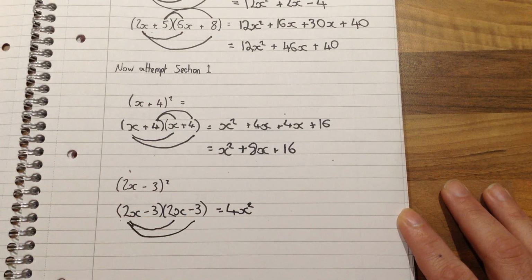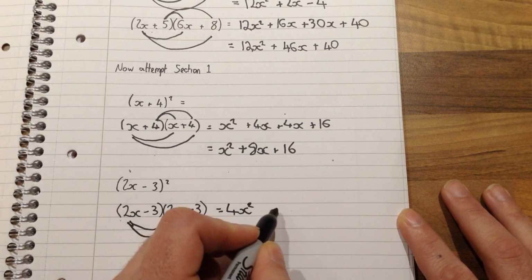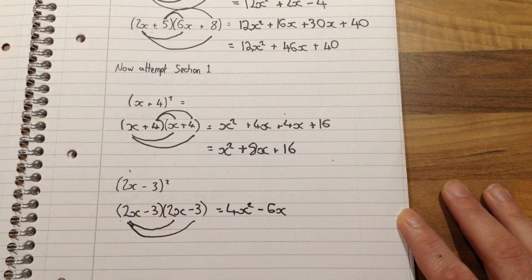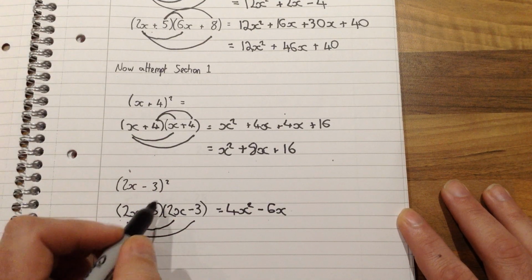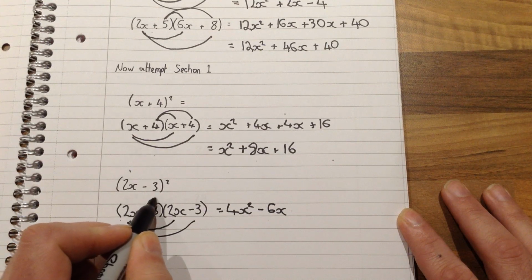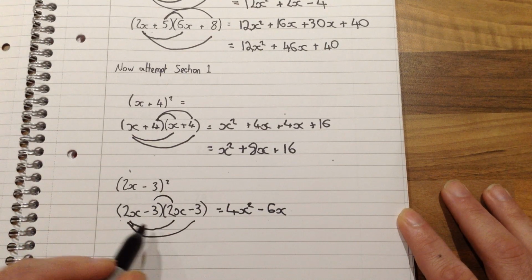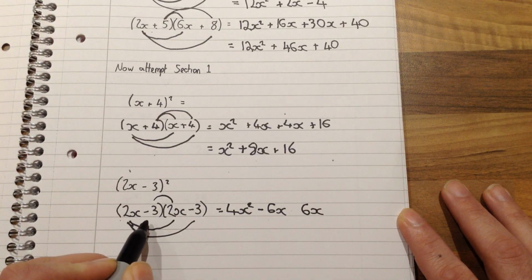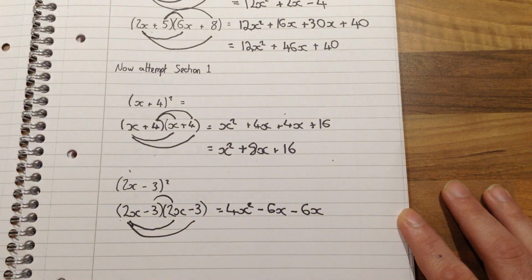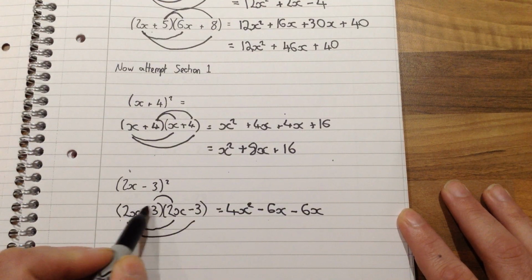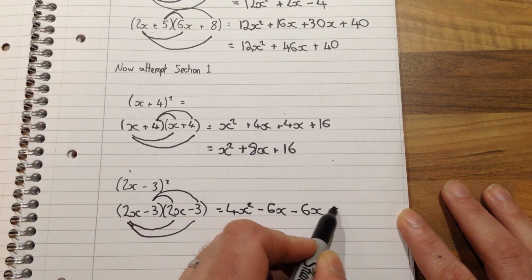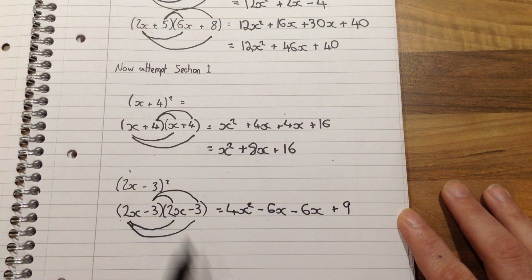2x times minus 3. Well, 2x times 3 is 6x. Because this 3 is minus, this becomes minus 6x. Same with the 3, we do minus 3 times 2x. 3 times 2x is 6x, and because the 3 is a minus, it becomes minus 6x. Last bit, we've got negative 3 times negative 3, so that gives us plus 9, because a negative times a negative gives us a positive.